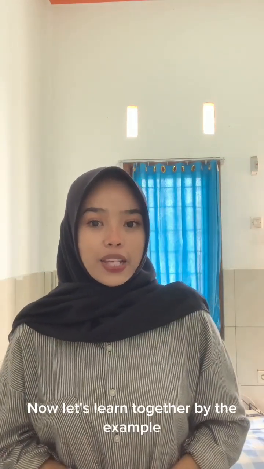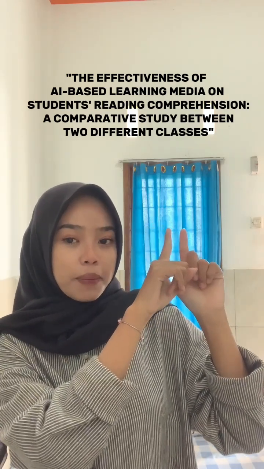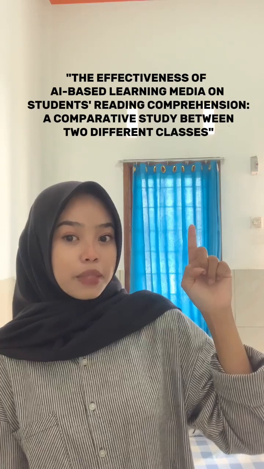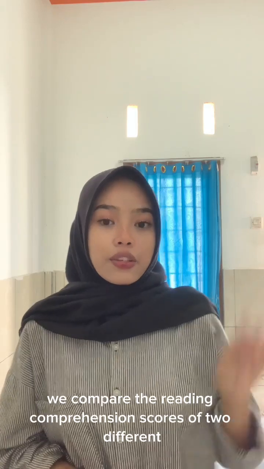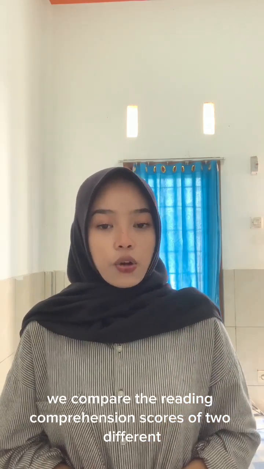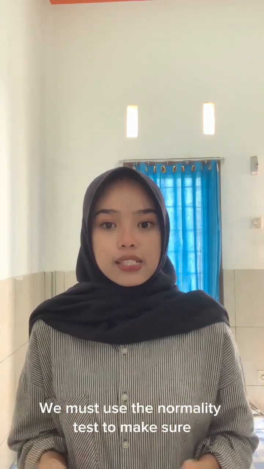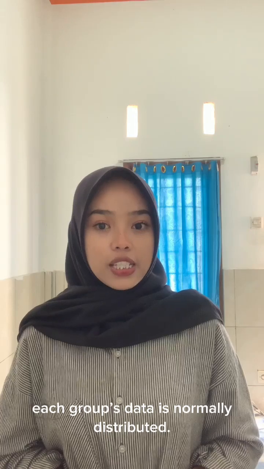Now let's learn together with an example. The effectiveness of AI-based learning media on students' reading comprehension: a comparative study between two different classes. In this study, we compare the reading comprehension scores of two different classes, Class A and Class B. We must use the normality test to make sure each group's data is normally distributed.